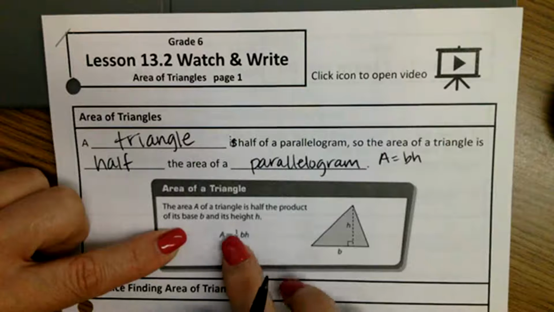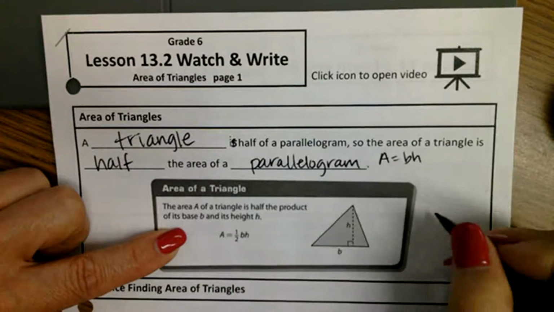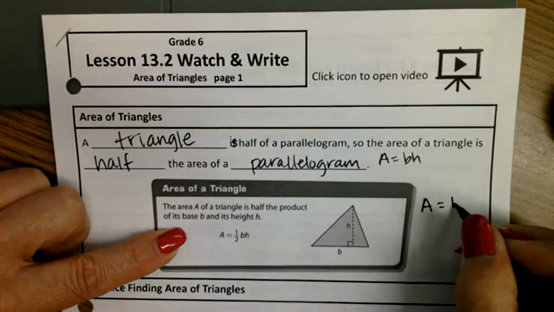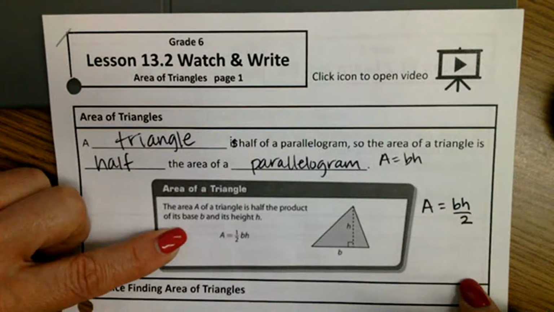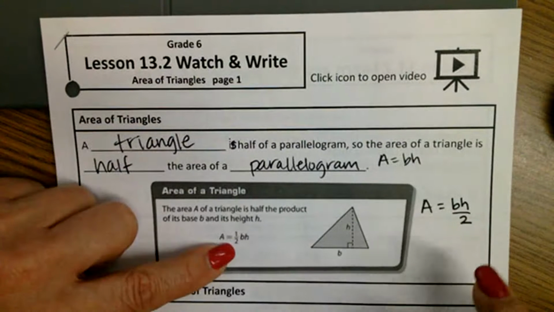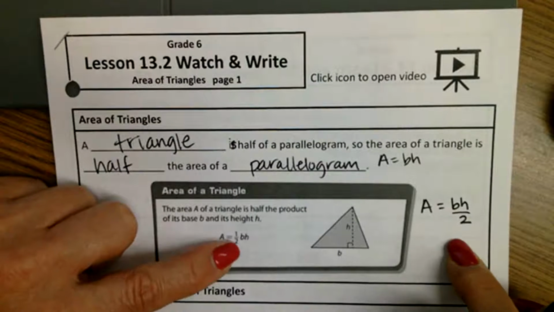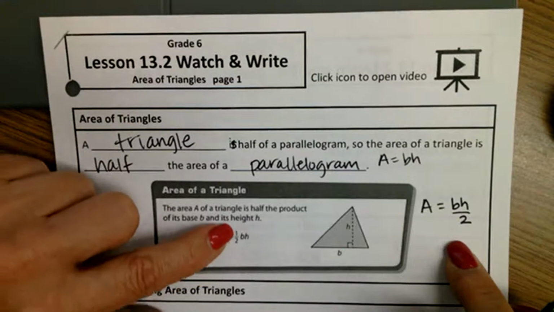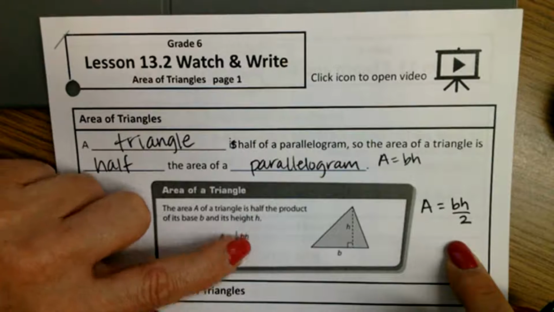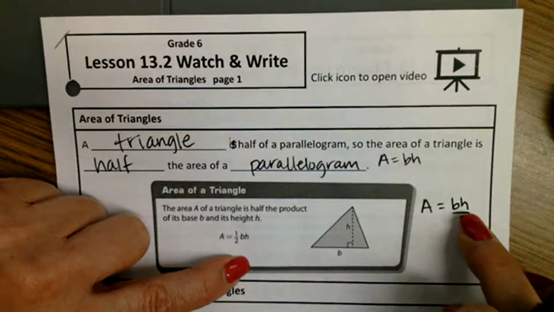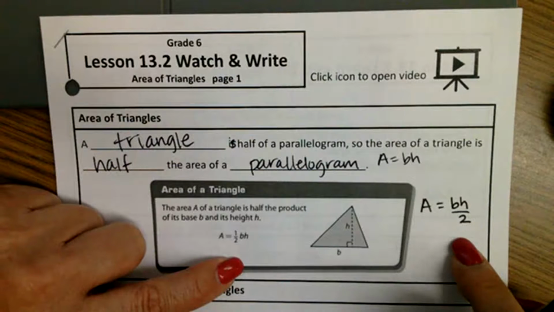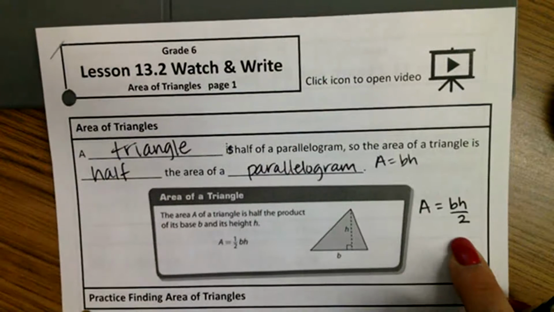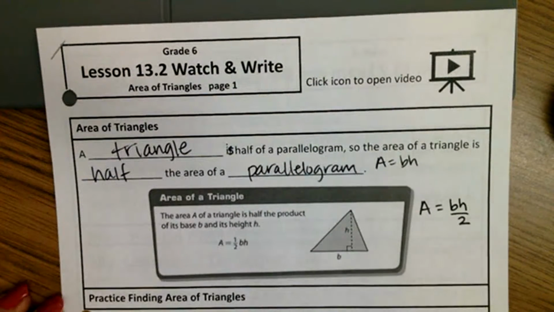So you can do 1/2 times the base times the height, or you can do the area of a triangle equals base times height divided by 2. Either way is fine because multiplying by 1/2 and dividing by 2 are the same thing. Those are the same thing, and that is what will give you the area of a triangle, okay? Because a triangle is half of a parallelogram.